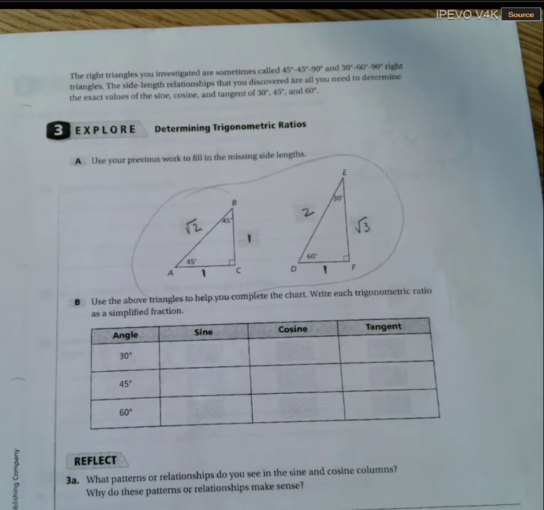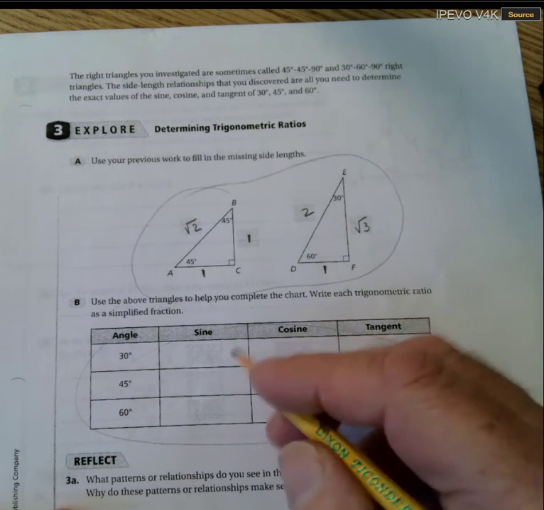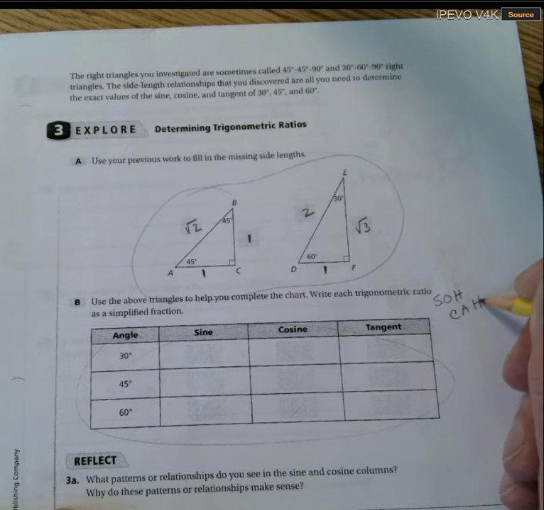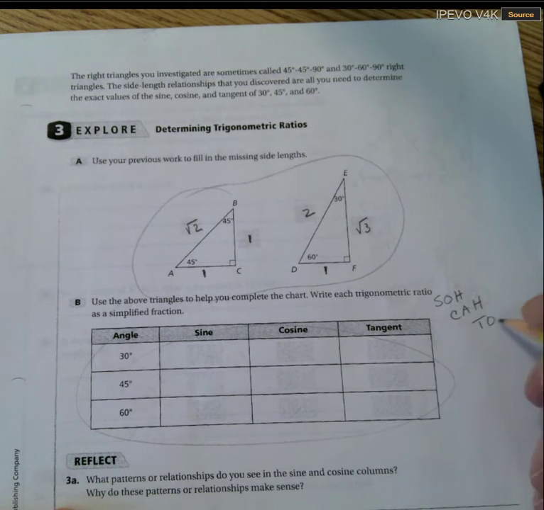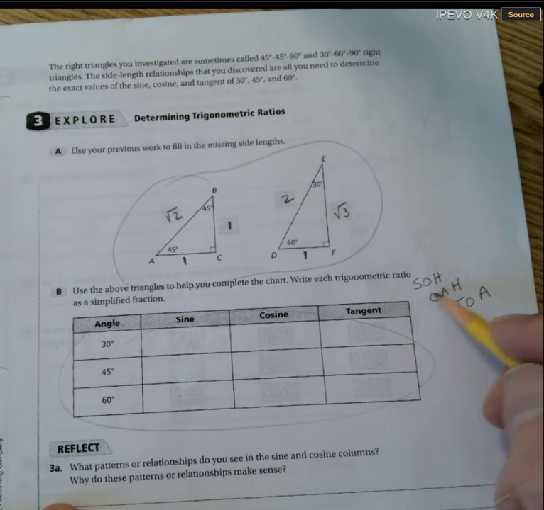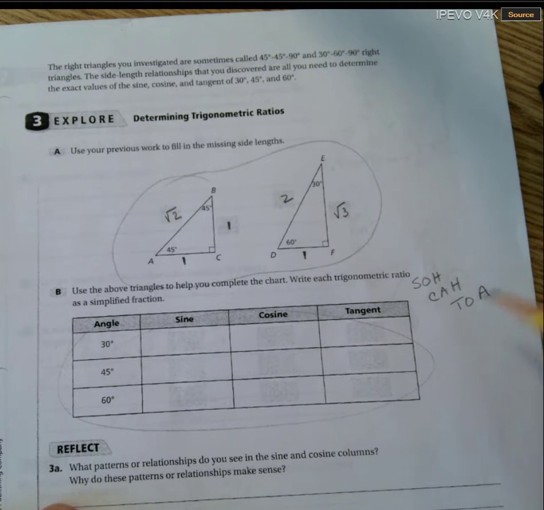So this set of triangles is very useful. You should be able to sketch it anytime you need it, or else memorize this chart that we're going to fill in. And we're talking about sine, cosine, and tangent. SOH CAH TOA gives us a mnemonic way of remembering what goes with sine, cosine, and tangent.